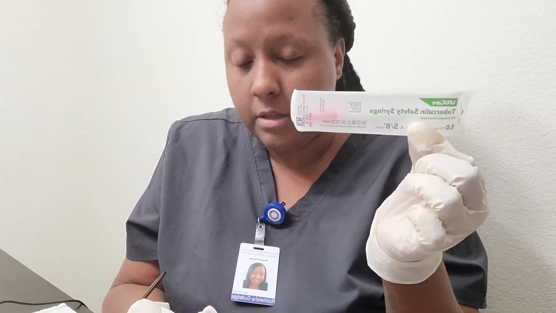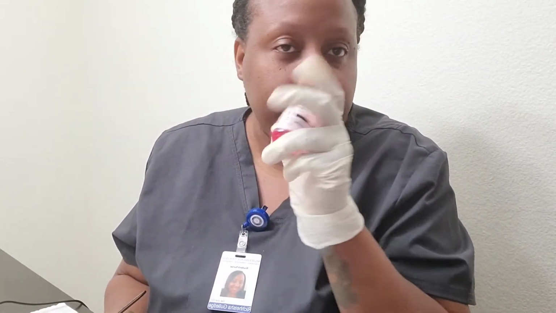Since I did just do my video of drawing up insulin, I'm just going to go ahead now and use this syringe for my heparin, and I'm going to use this since it is a 1 milliliter syringe.